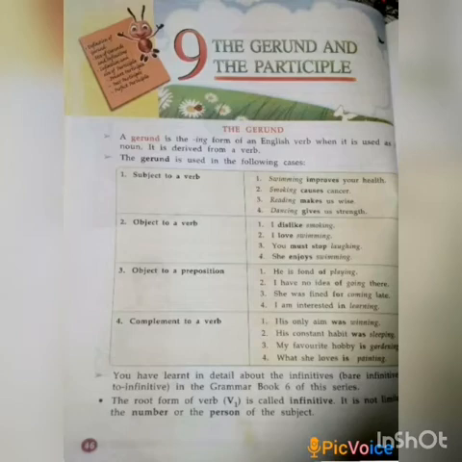Listen. There are the topics on the left side: subject to the verb, object to a verb, object to the preposition, complement to a verb. Subject, you know, is the first part of a sentence, which we already studied, and object refers to what is in a sentence, and preposition tells the position of the thing, and complement also tells about the verb. The first one, subject to a verb. For each topic they are given four examples.